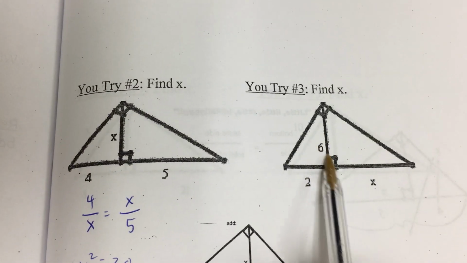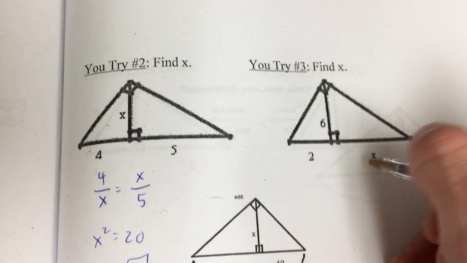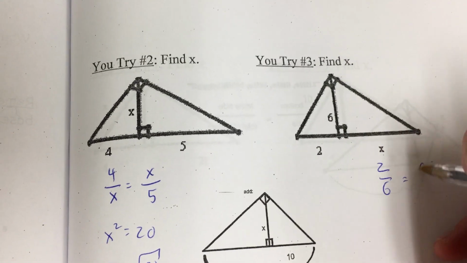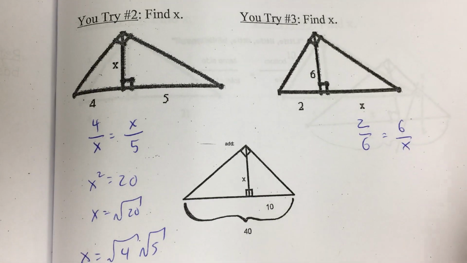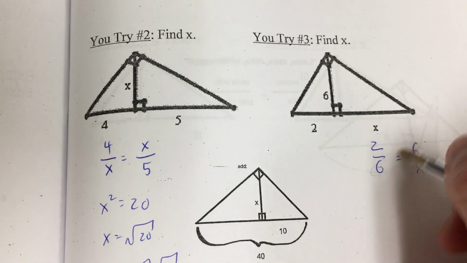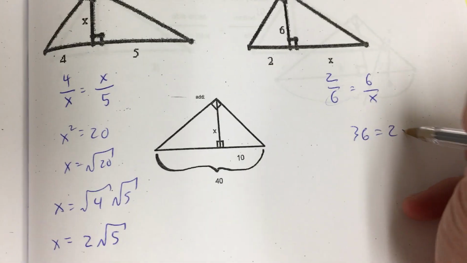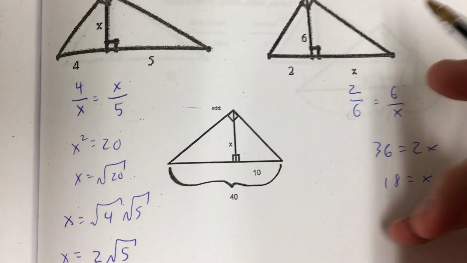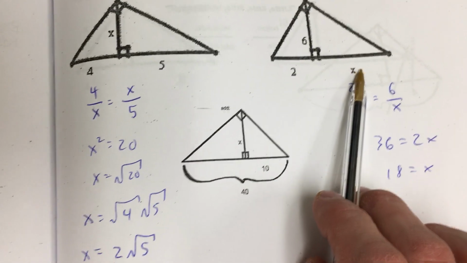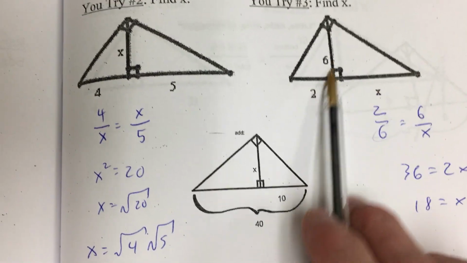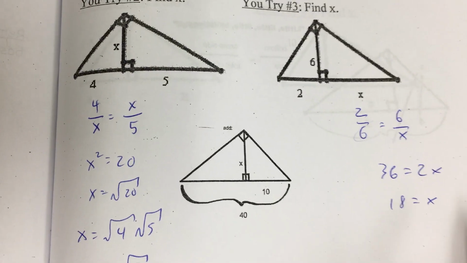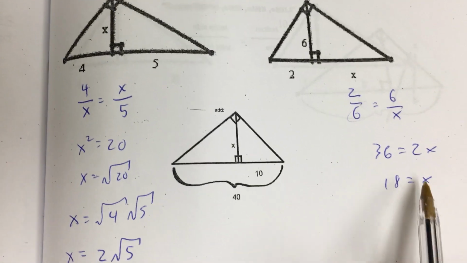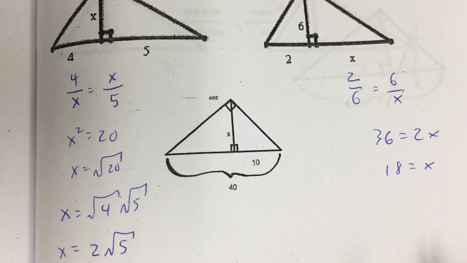What, 2 over 6 is 6 over x? I bet a lot of you do really well with that. Right, you don't always have to square root. I guess I will do the same problem over and over. So 36 equals 2x. And hey, 18 is x. Right, if you get something that doesn't make sense, like -4 or 1 in the context of the problem looks a little bit weird, you might want to check your work. But in truth, I didn't get 0, so I'm kind of happy with what I got.